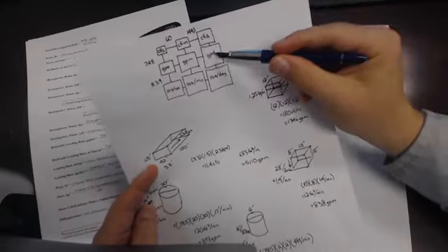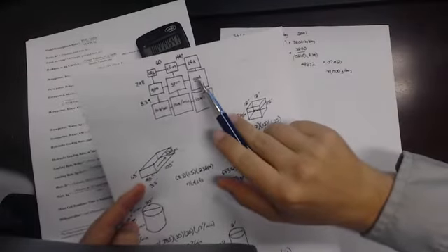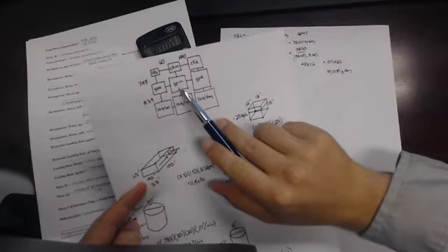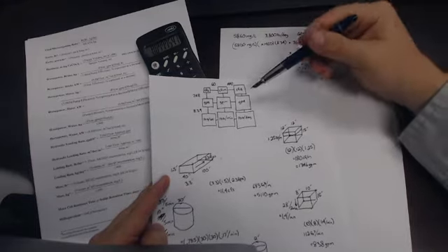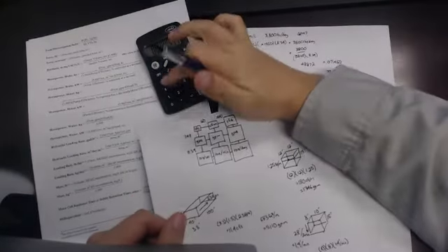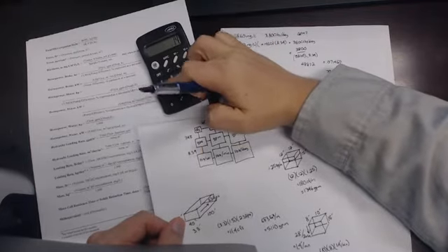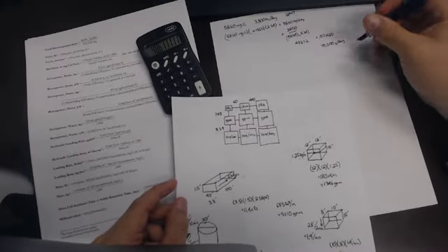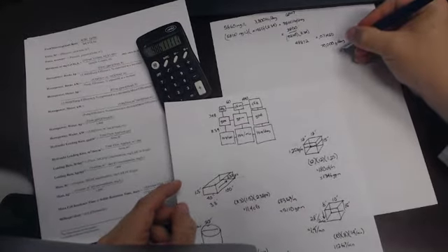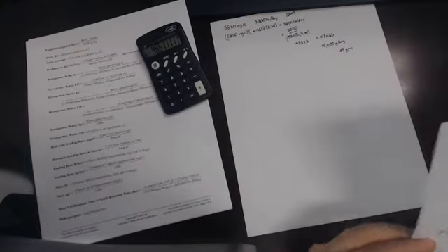Now, if we're at 70,000 gallons per day, we have to divide by 1440 to get to gallons per minute, because that's what we originally asked for. So you take our 70,000 gallons per day, divide by 1440. That equals 49 gallons per minute is what our wasting rate should be.